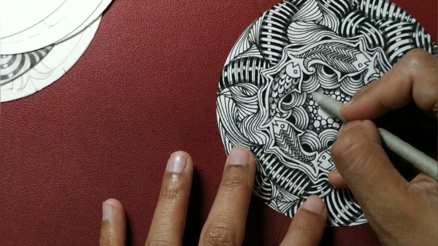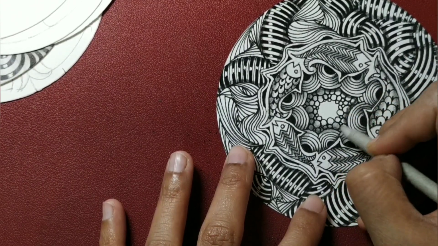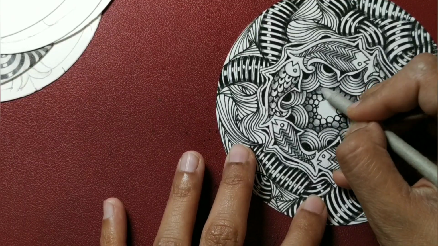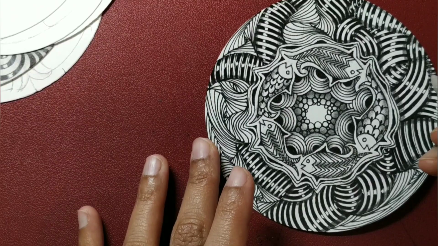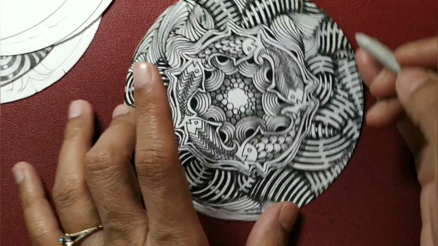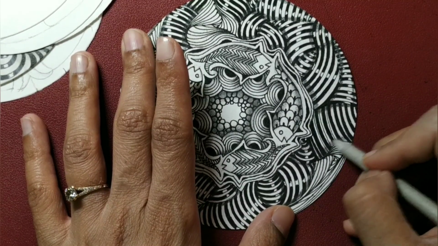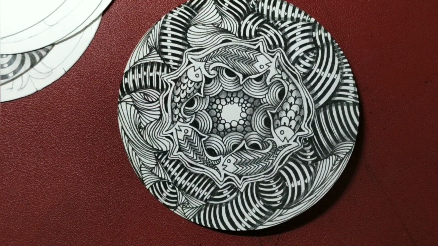And then the inside. And then coming on to our stripes. So start from one place. Now we can move on to the other one.